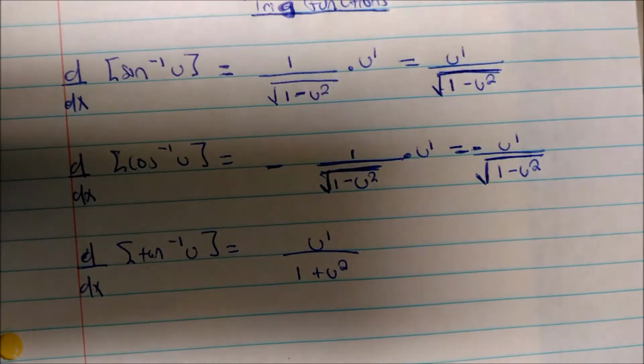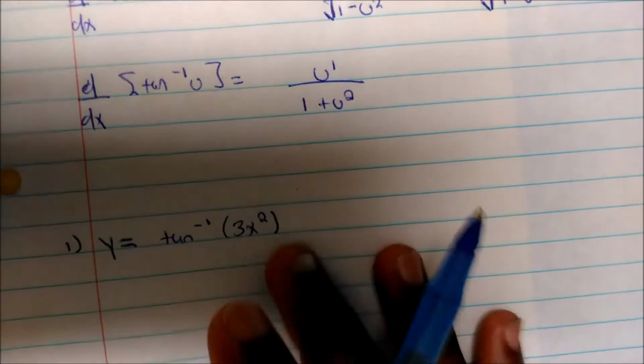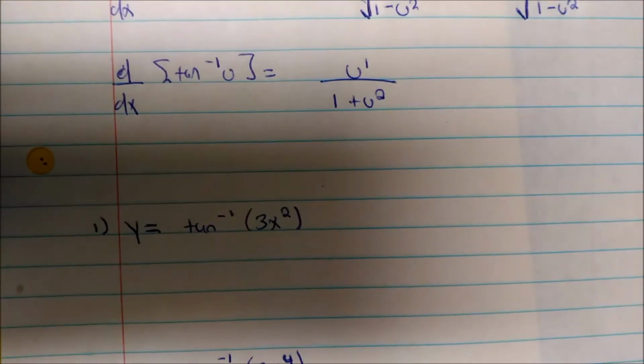And the derivative of tangent inverse of u is just u prime over 1 plus u squared. So let's look at some examples. How about this one? y is equal to tangent inverse of 3x squared.